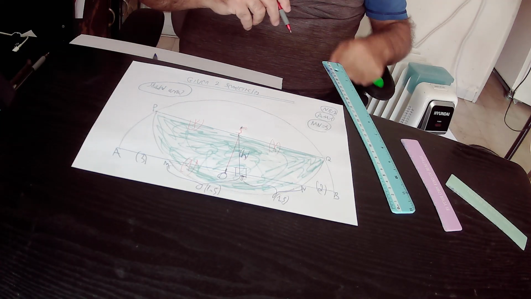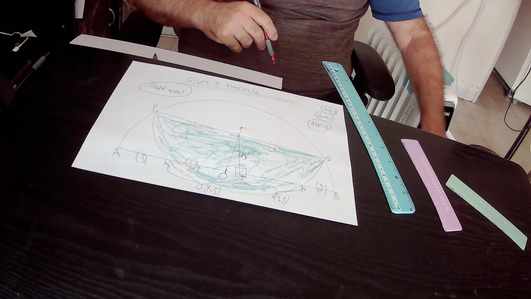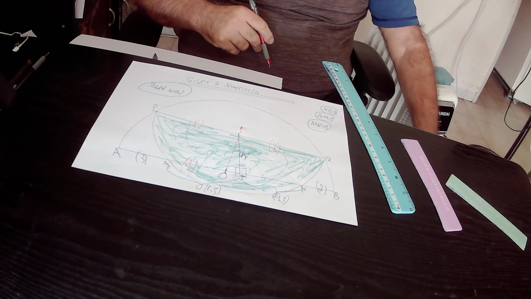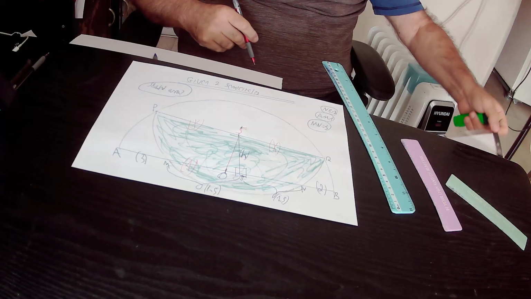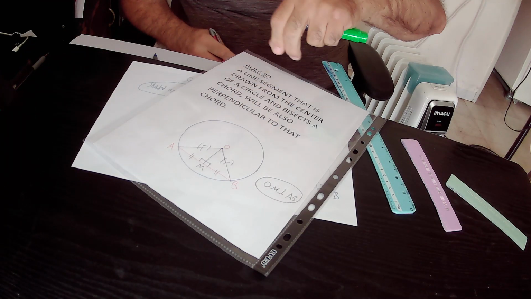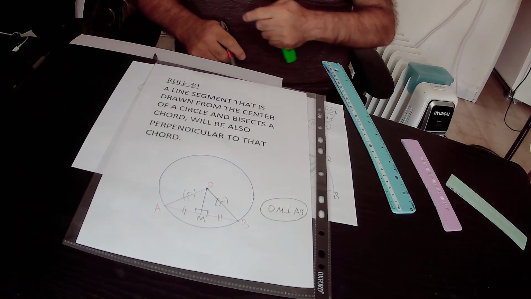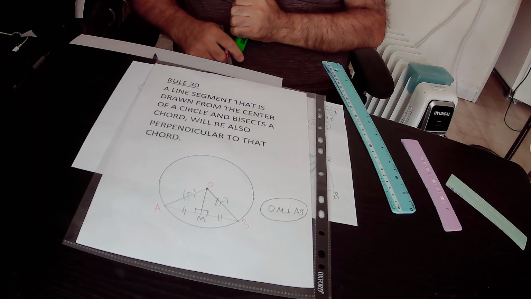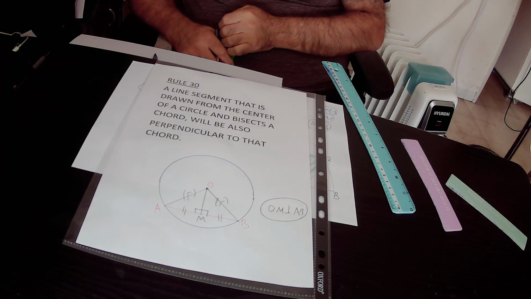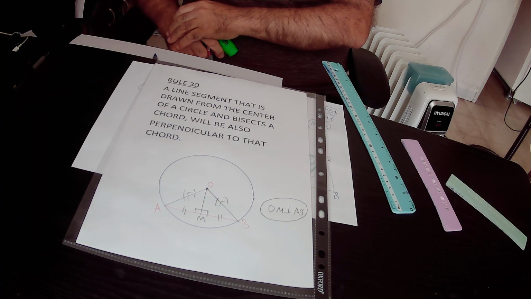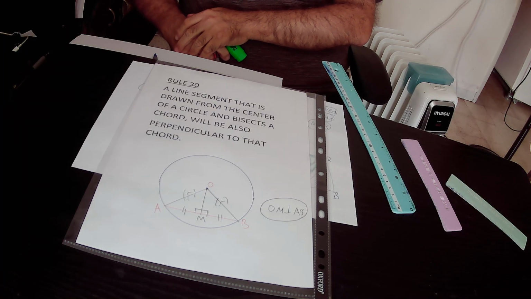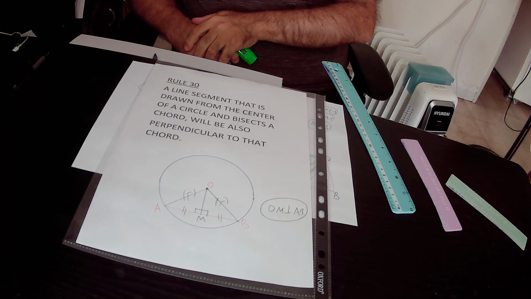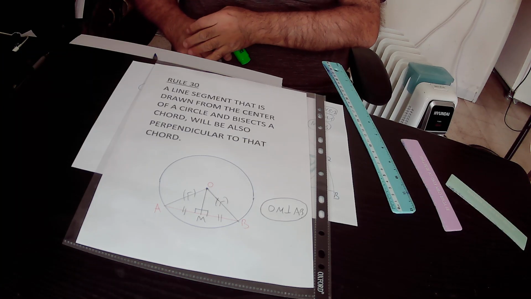So here we can implement Rule 30. According to Rule 30, a line segment that is drawn from the center of a circle and bisects a chord will also be perpendicular to that chord.